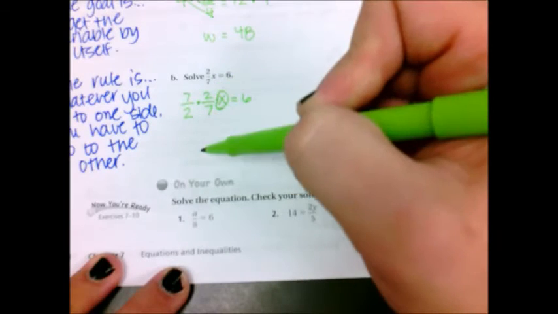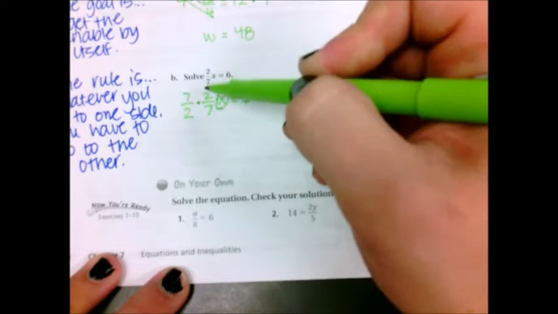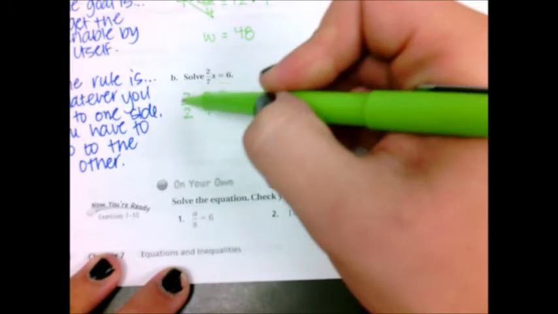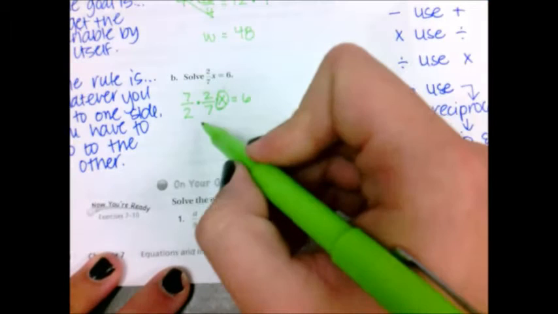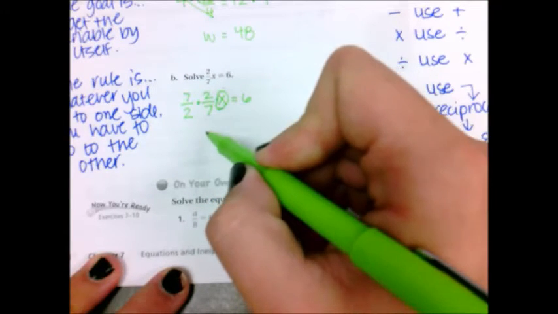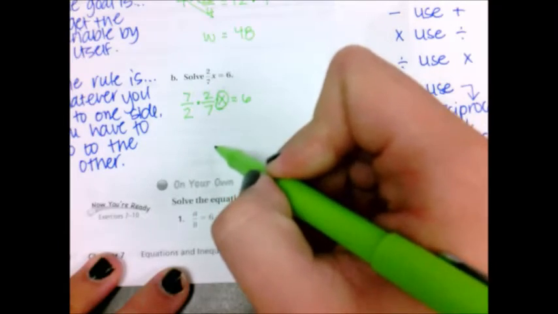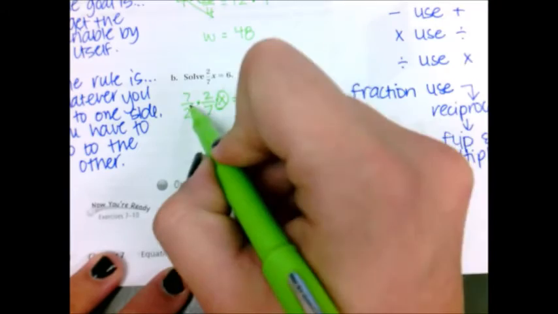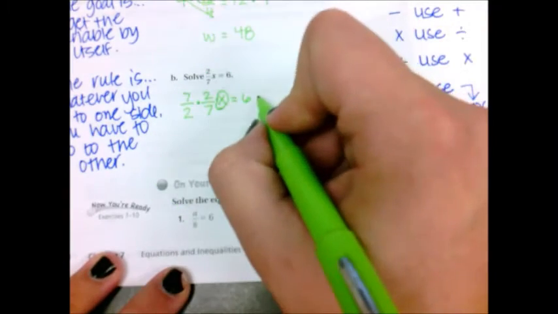7 times 2 is 14, 2 times 7 is 14, 14 over 14 is 1, and in that way I can cancel these out. Because even though this will end up being 1 times x, 1 times x is the same as x, so it still lets me accomplish my goal of getting the variable by itself. Whatever I do to one side, I have to do to the other.